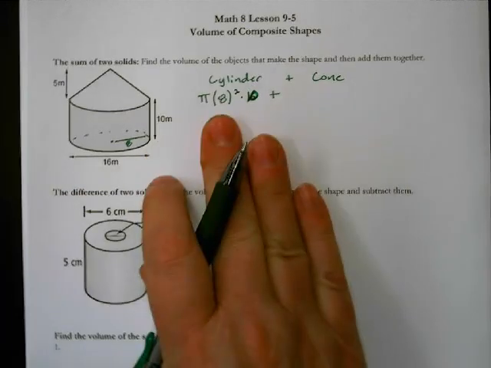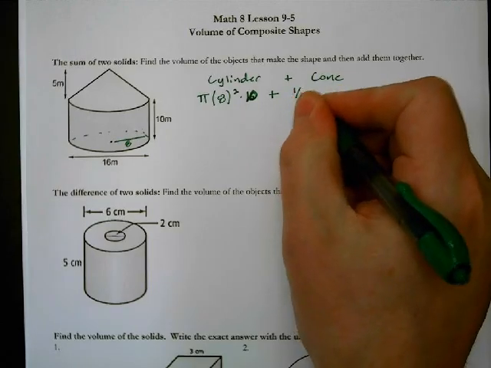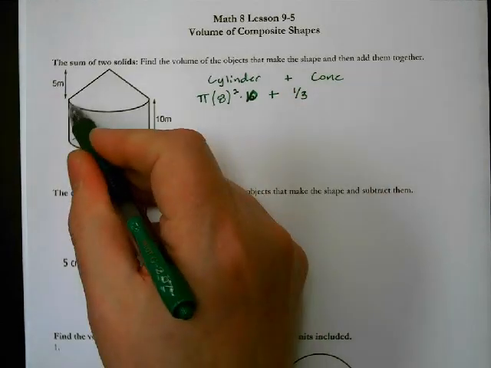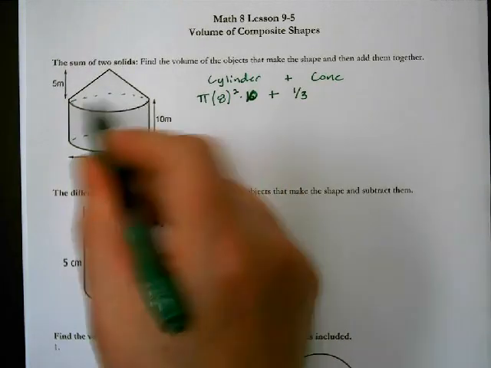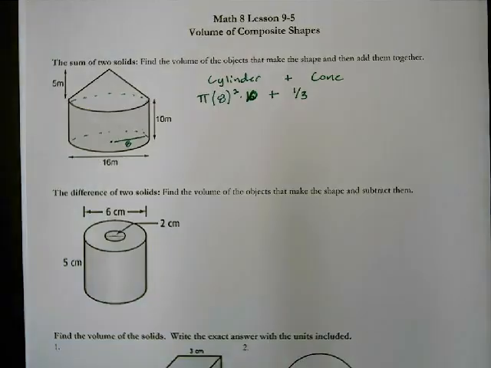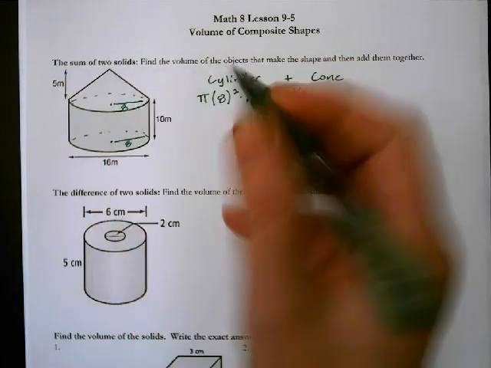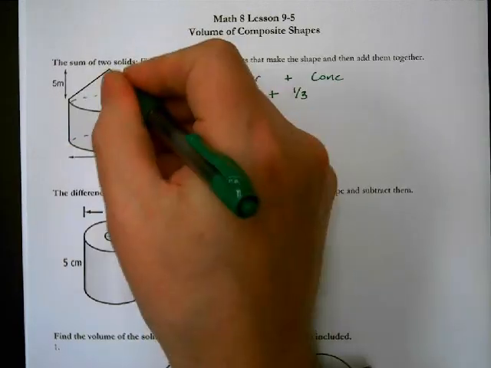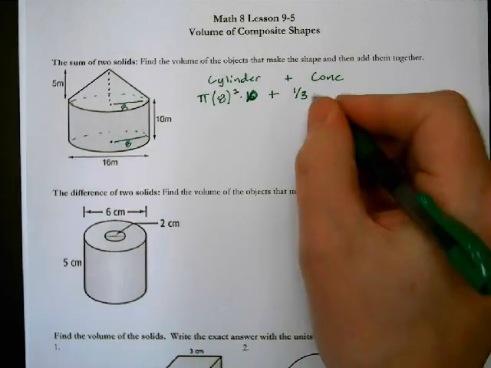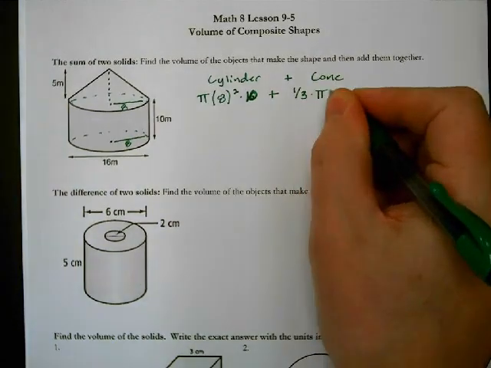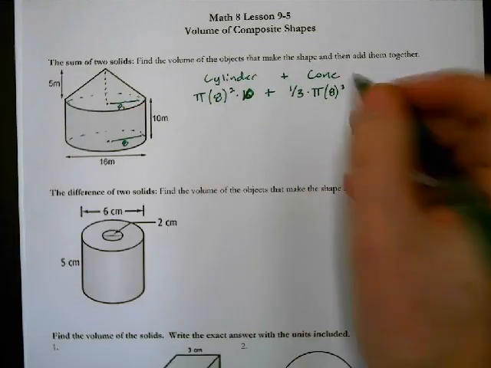The volume of the cone is the same exact formula, except we use 1/3. So we're going to do 1/3. The base area is exactly the same because the cylinder has a circle on the bottom and a circle on the top, so it also has a radius of 8. But I can tell the height of the cone is 5. So we're going to do 1/3 of pi times 8 squared times the height of the cone, which is 5.